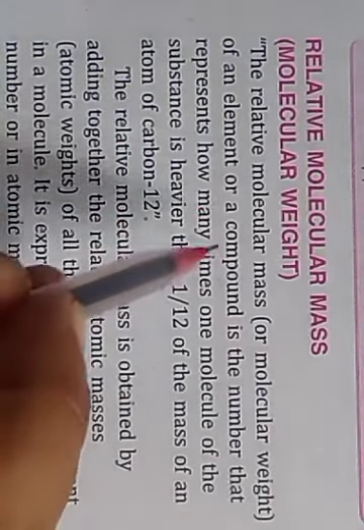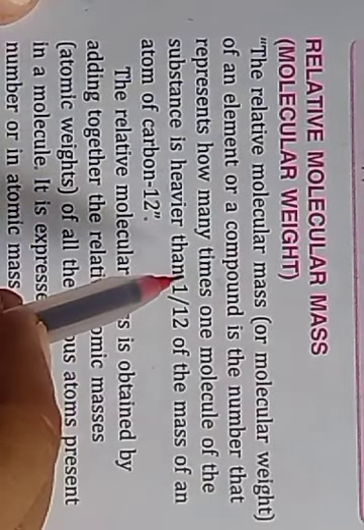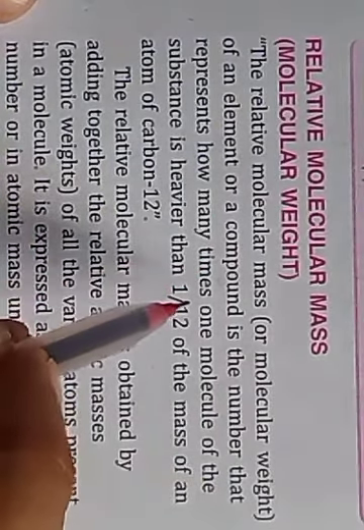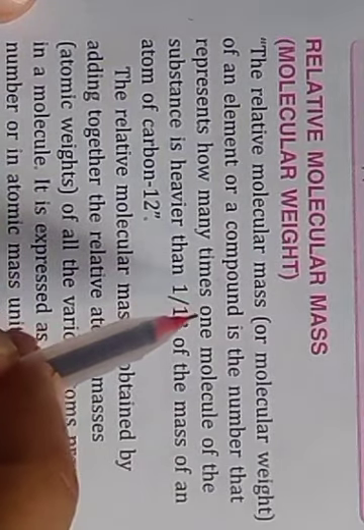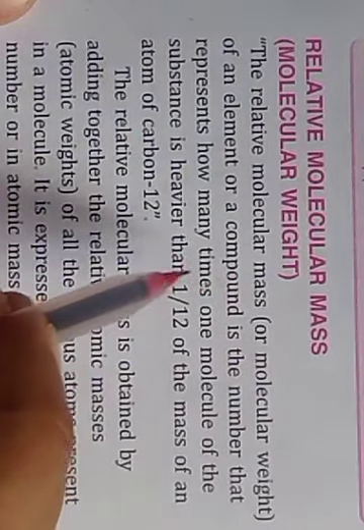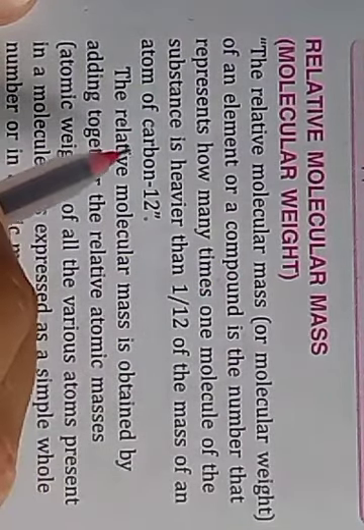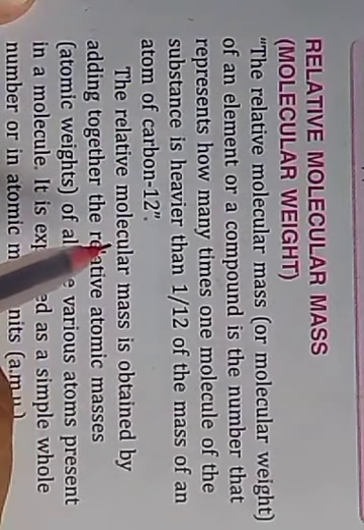So it means that the relative molecular mass of a compound or molecule is how many times one molecule of a substance is heavier than 1 by 12 of the mass of an atom of carbon 12.